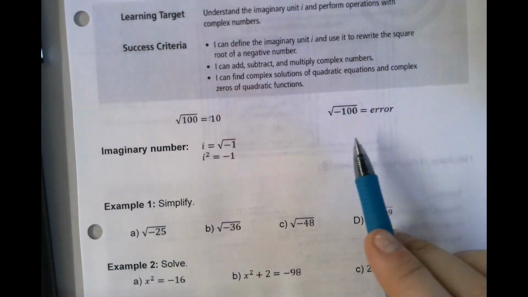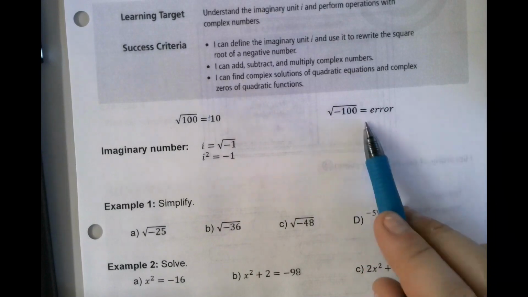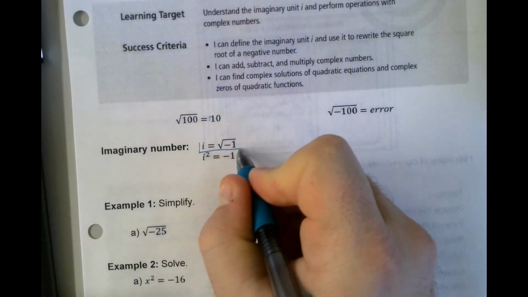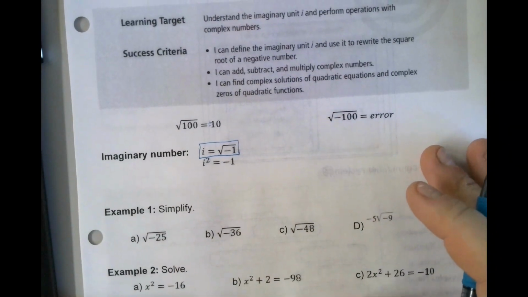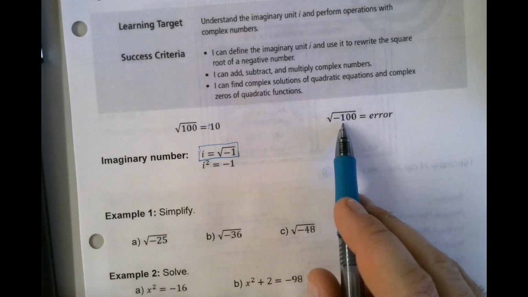But like for this one right here, if I typed in the square root of negative 100 in my calculator, it's going to show up as an error, right? So we talked about how i represents the square root of negative 1. That's how mathematicians define a negative radical. So there's a way I can express this, right?